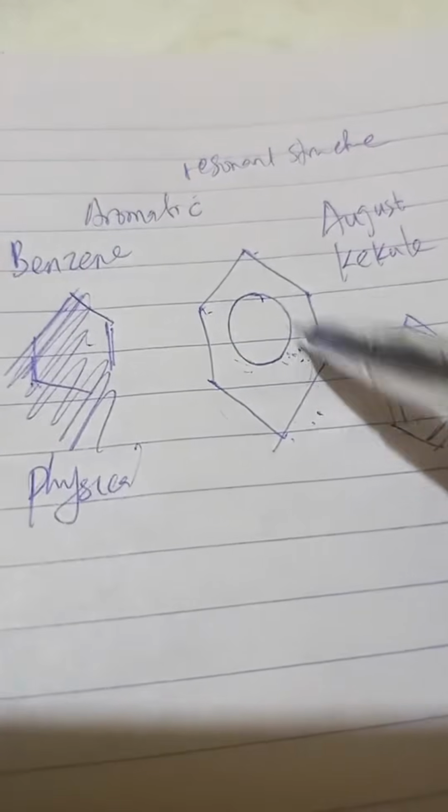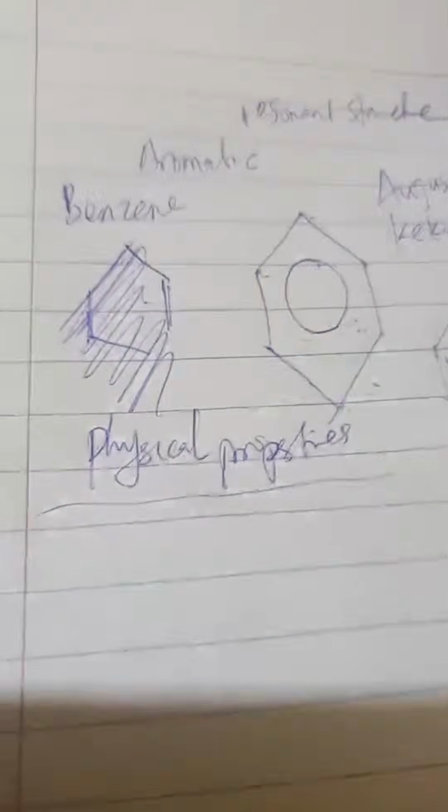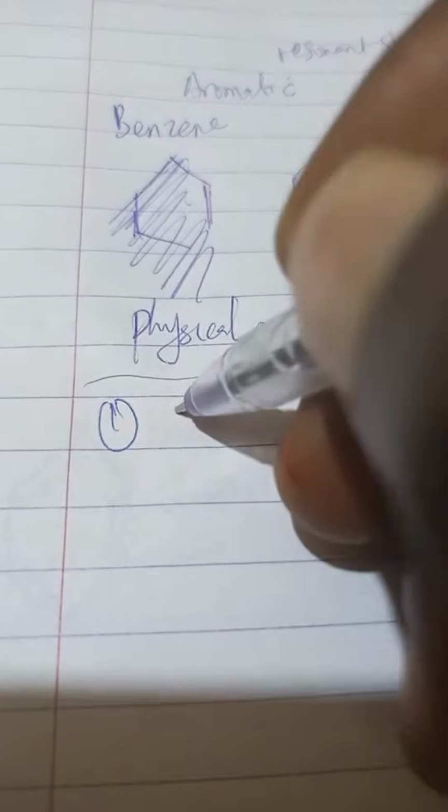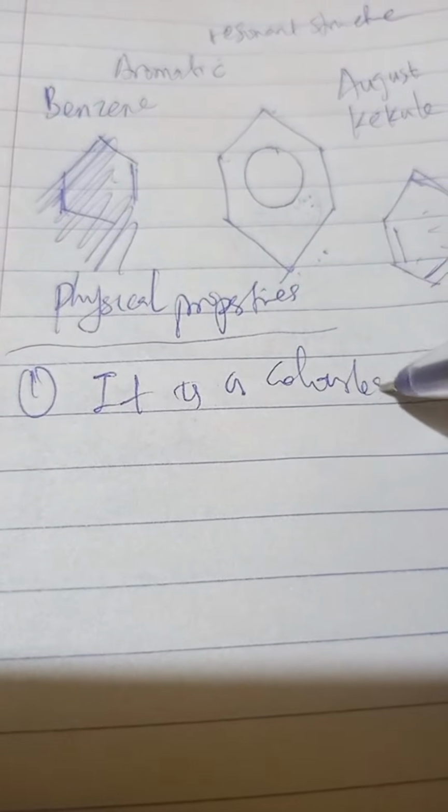So it's a hexagon with a circle inside. Now, physical properties of benzene. Let me ask a question. Is benzene a liquid, solid, or gas? Who wants to try this question? All right, liquid, number one. It is a colorless liquid. So benzene is a colorless liquid.